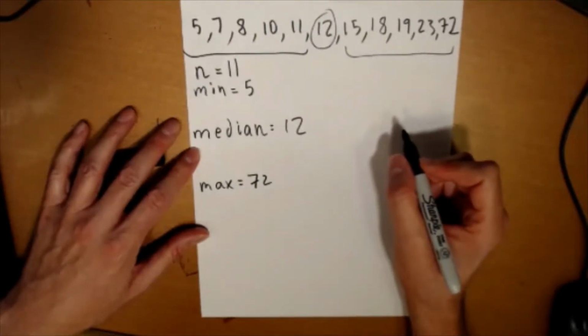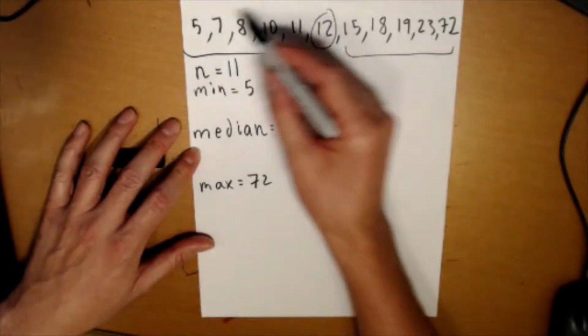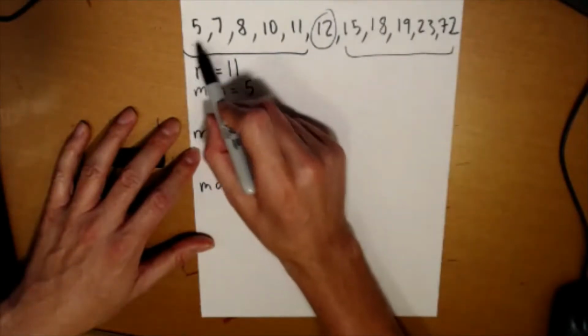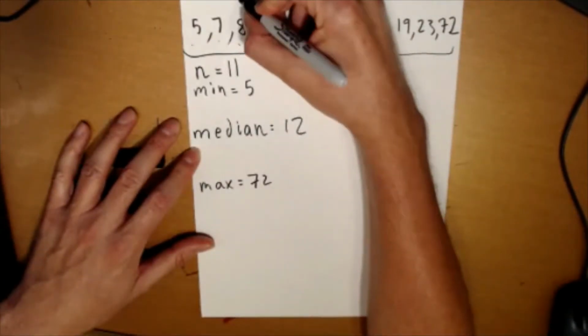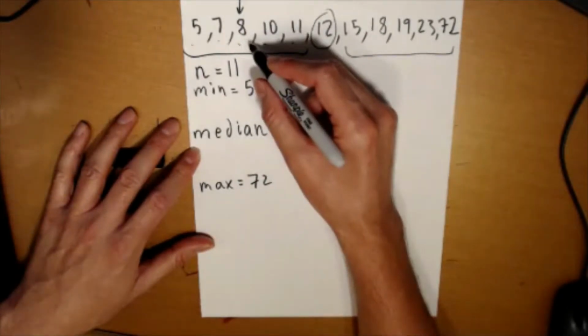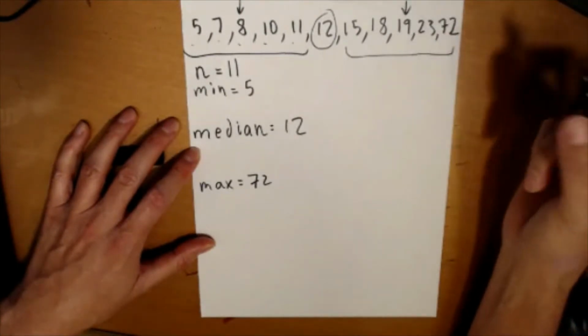Now imagine we're just looking at the left side. What if we want the middle number on the left side? There are 5 numbers, so the middle number on the left side would be 8. And then the middle number on the right side would be 19.